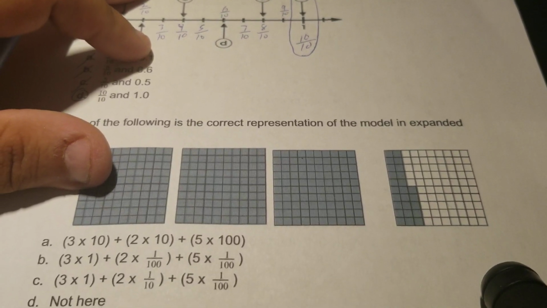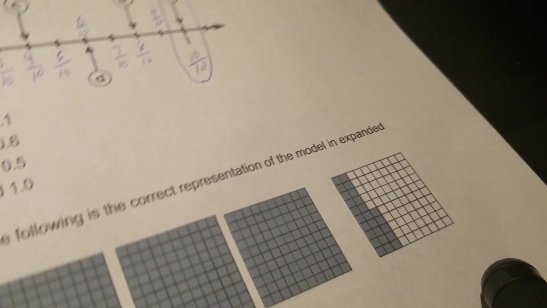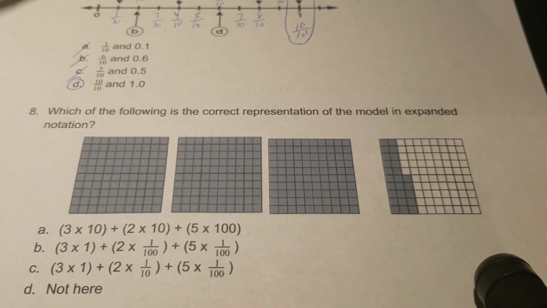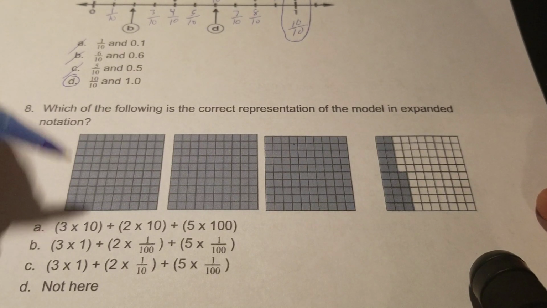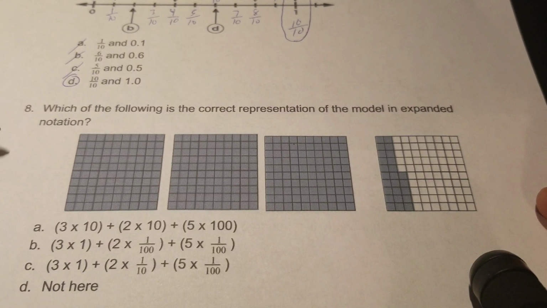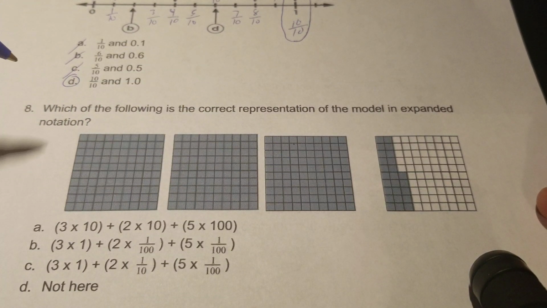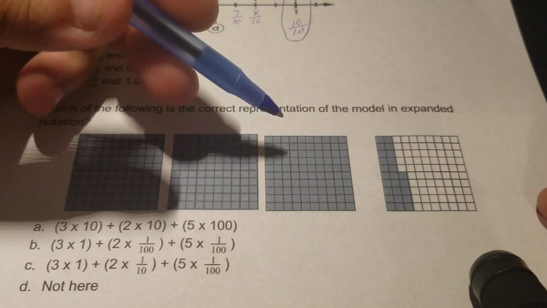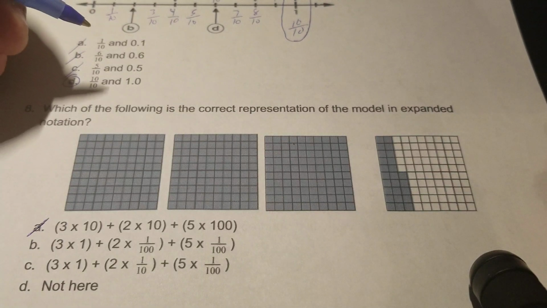Finally, number 8. Let me fix this real quick. Give me a moment. There you go. Which of the following is the correct representation of the model in expanded notation? Well, when we're doing the decimals now, these are 100 flats, but they represent one whole. So I've got 1, 2, 3 wholes. They don't represent 10 or hundreds anymore, so that's not even it.